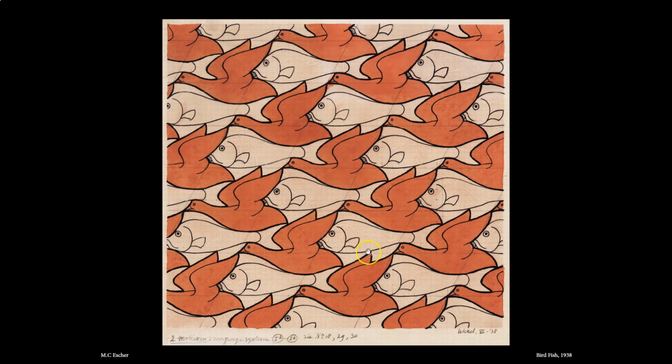And he's playing here then with your figure-ground relationship as well. So you remember the idea of figure-ground reversal. Whether you're paying attention to the white, you'll see the fish, or you're paying attention to this orangish color, you'll see birds. And it's pretty unlikely that you'll see both at the same time. You'll flip-flop back and forth.